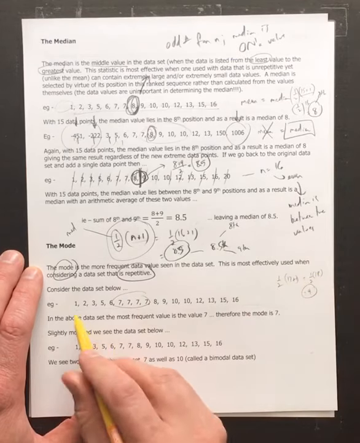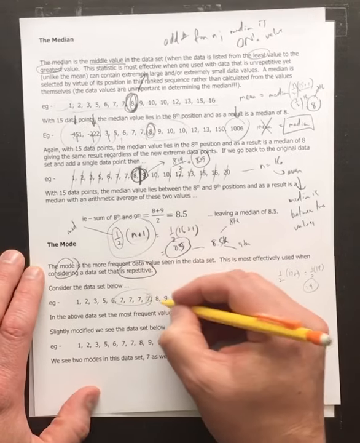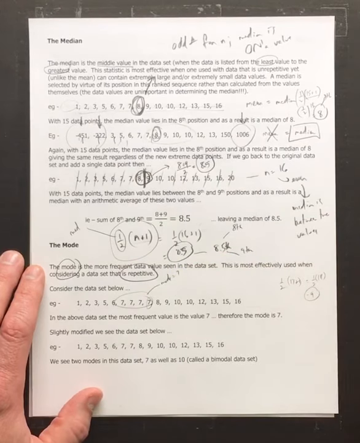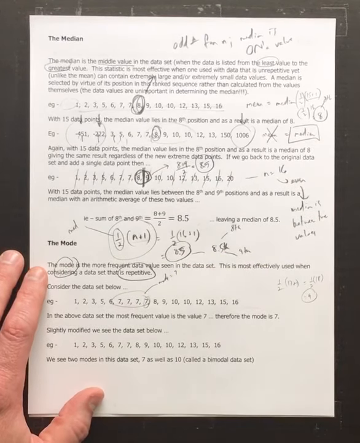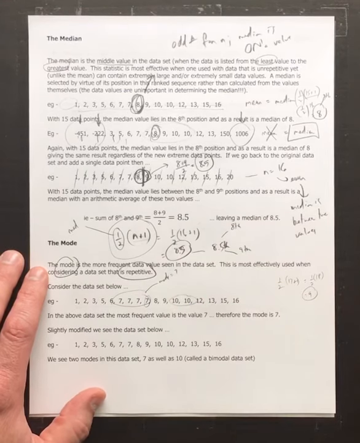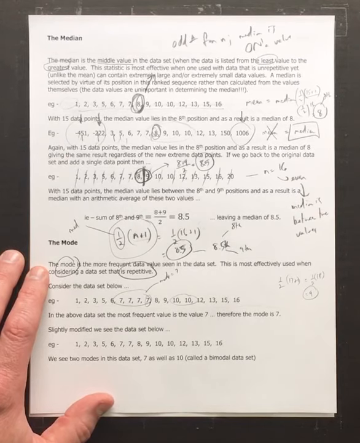So the median would be the 9th value. The median would be at 7, but the mode would also be 7. In this case, very repetitive. There's no other value that occurs very often. You do see a little mode at 10, but it's not as large or as common.